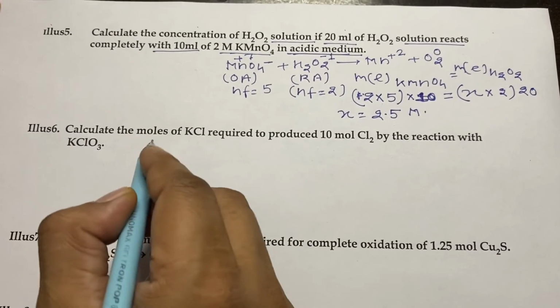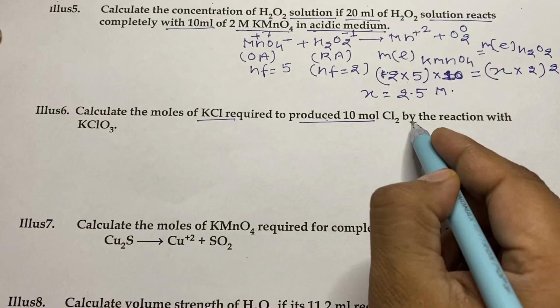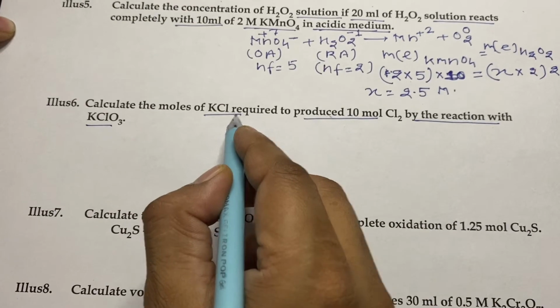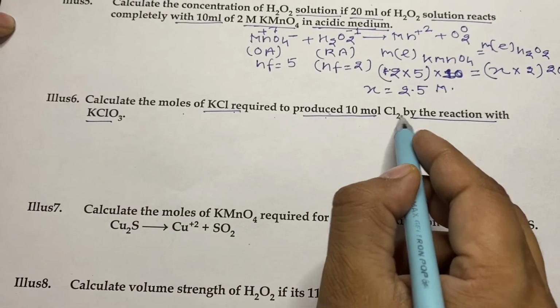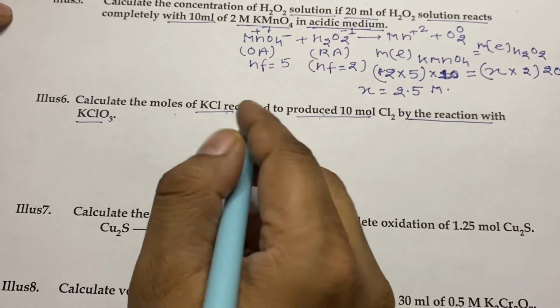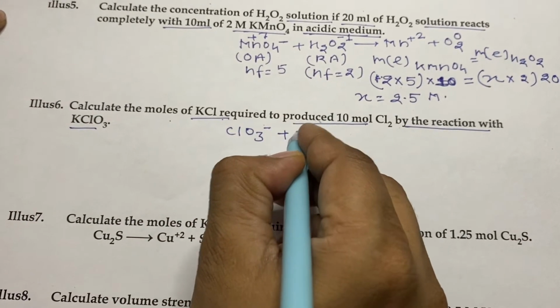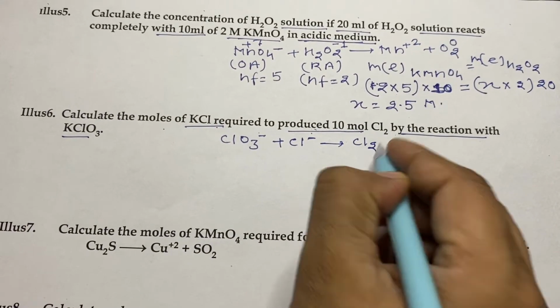In the same way, calculate the moles of KCl required to produce 10 moles of Cl2 by the reaction with KClO3. Expected redox change, first we will write ClO3 minus plus Cl minus. This will give Cl2.